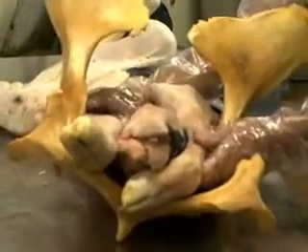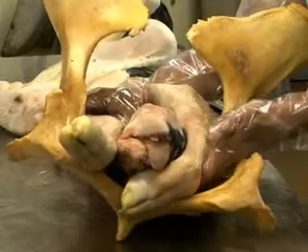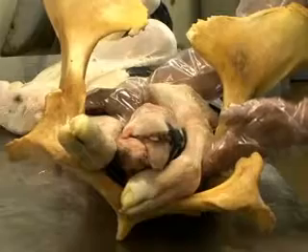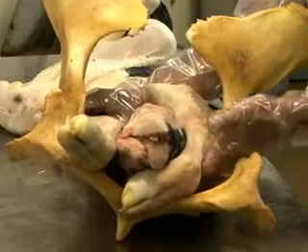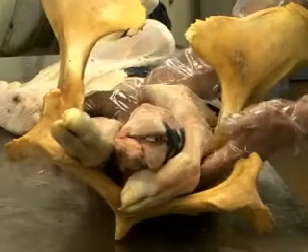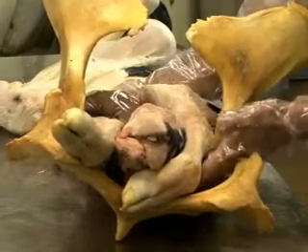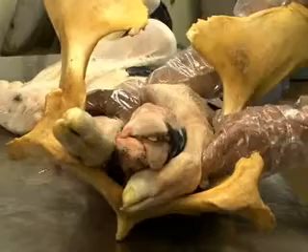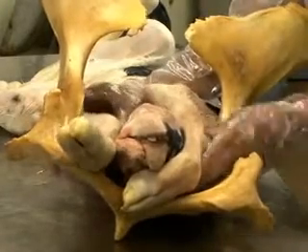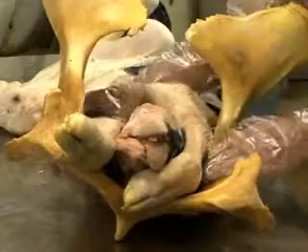The way we determine position is the dorsum of the calf's head in relationship to the cow's spinal column. What we find is that the dorsum or the poll of this calf is in closer relationship to the floor of the pelvis or the pubic bone. So it's in dorsal pubic position. We would prefer for the head to be in dorsal sacral position.